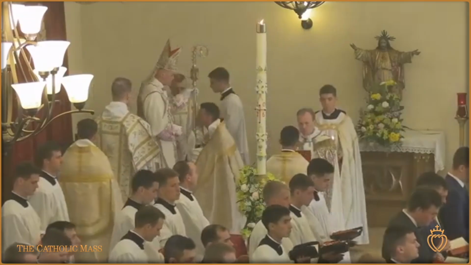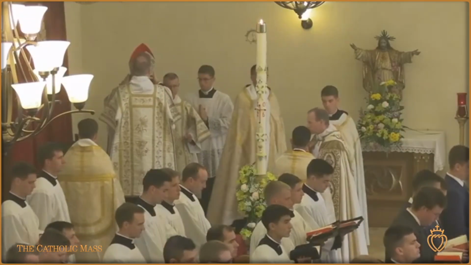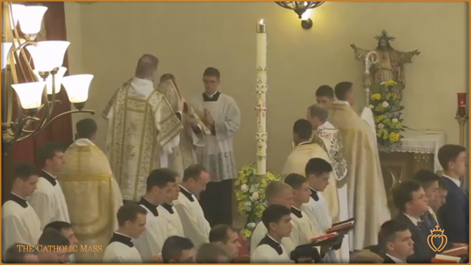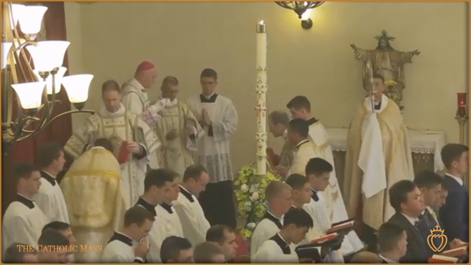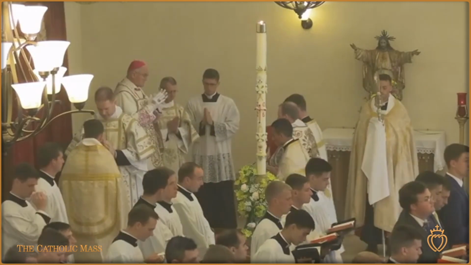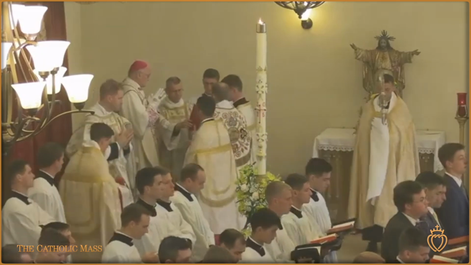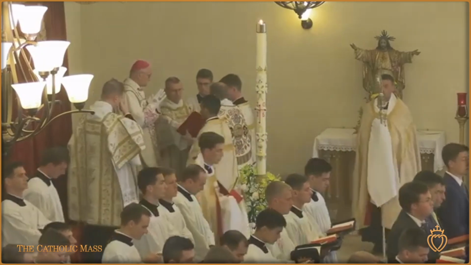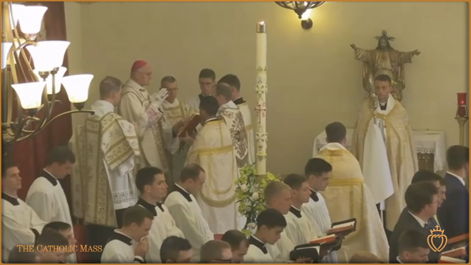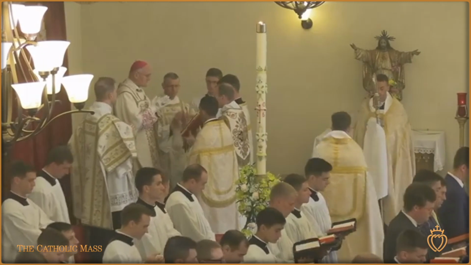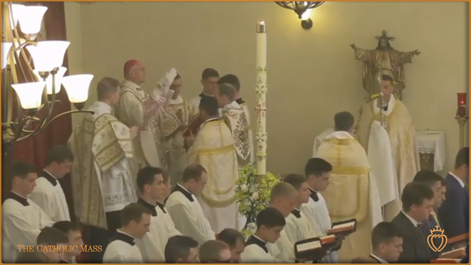So Assistant Deacon 1, we call him AD1. AD1 will take care of the mitre, put it on, take it off. The Assistant Deacon 2 will open and close the missal. So they have very specific jobs there. And then the capellani. So this refers to the mitre bearer, the crozier bearer.